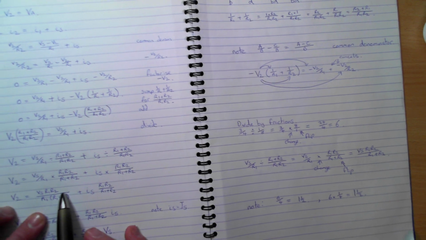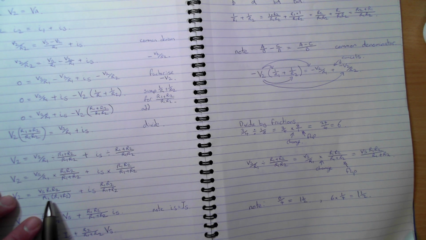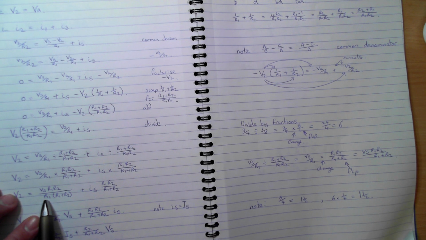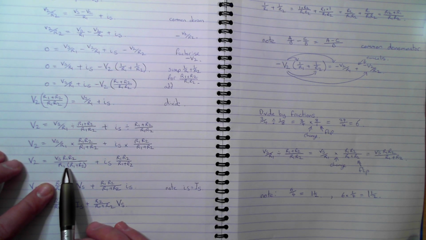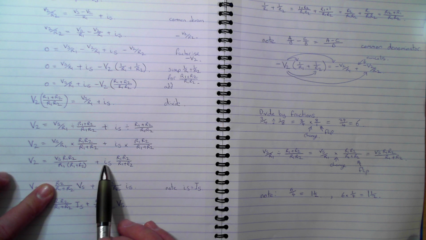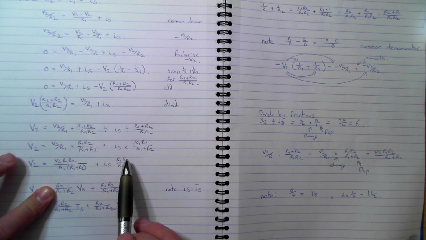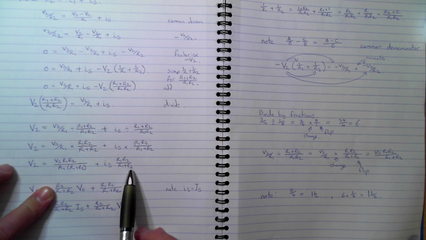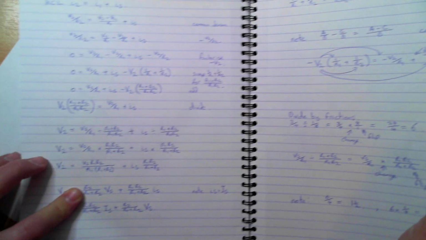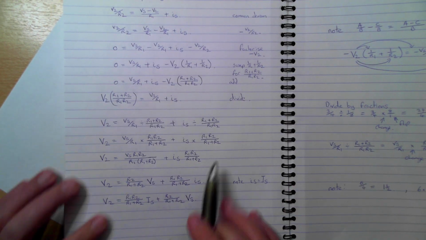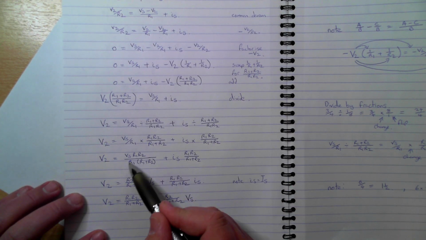So that ends up giving us VS R1 R2 R1 times R1 plus R2, and our IS plus R1 R2 over R1 plus R2. So we're getting close to our original question. So these two here are going to cancel out.